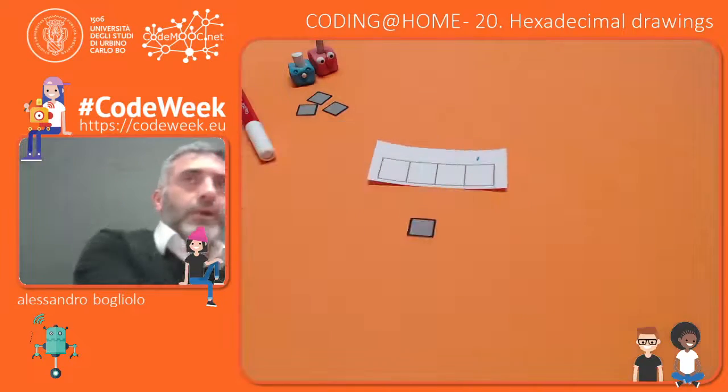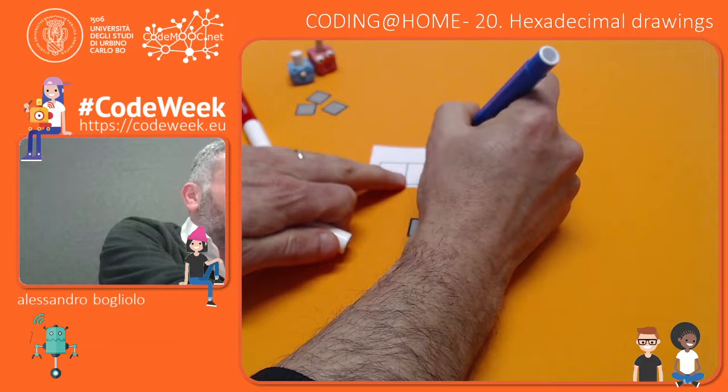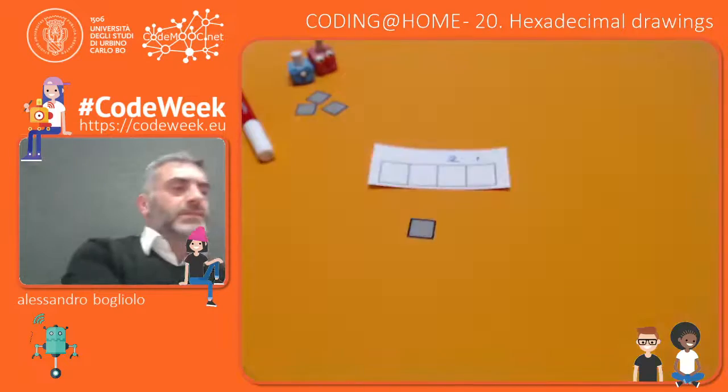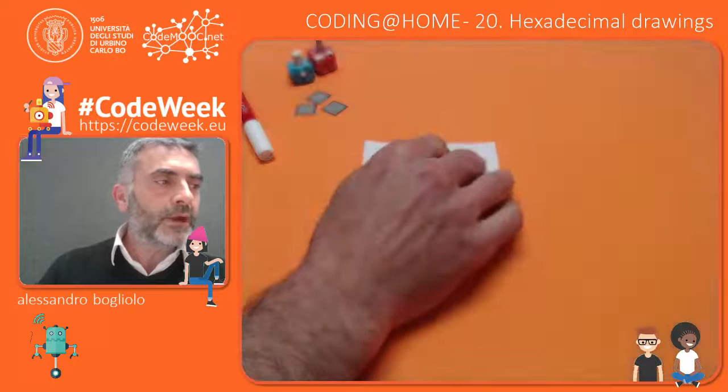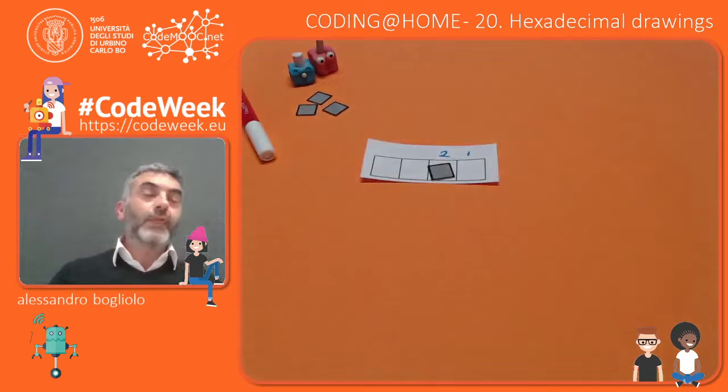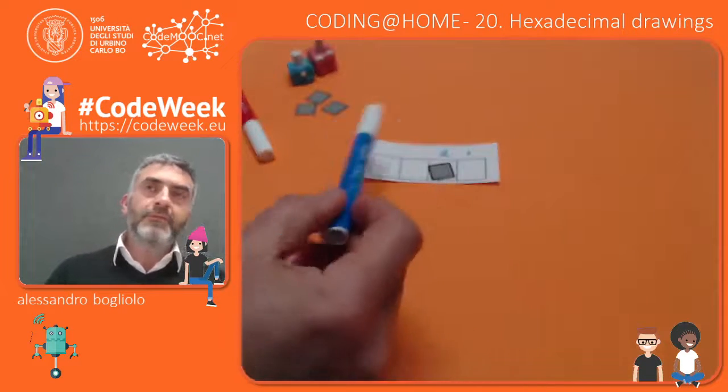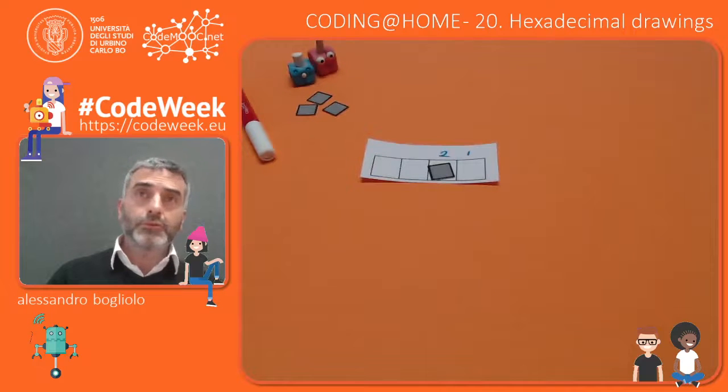The second square has weight 2. So this means that if we put our tile on this square, then the weight of the 4 squares becomes 2.